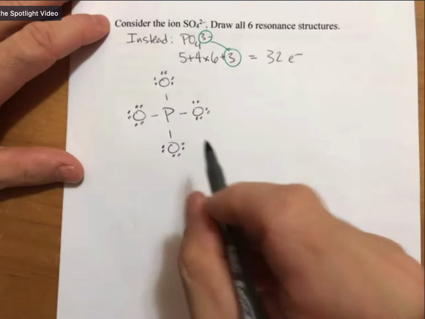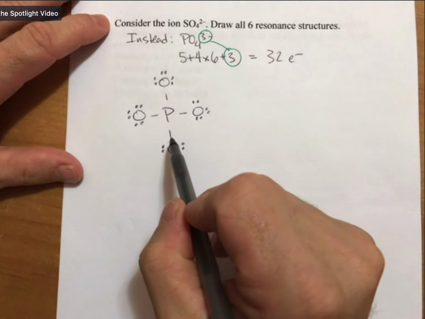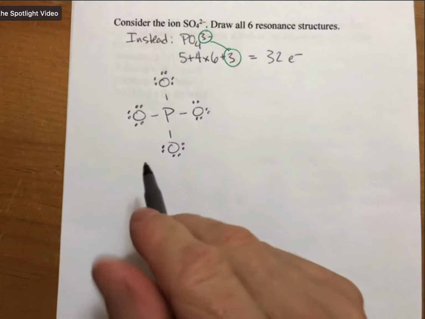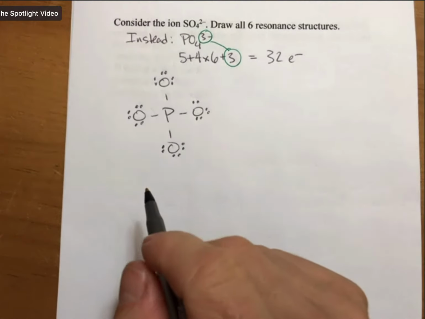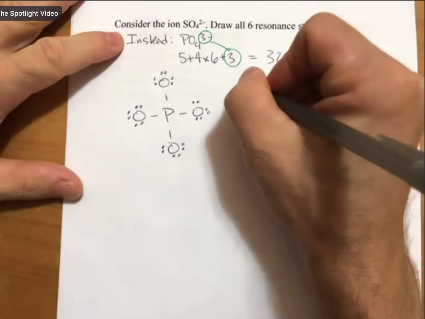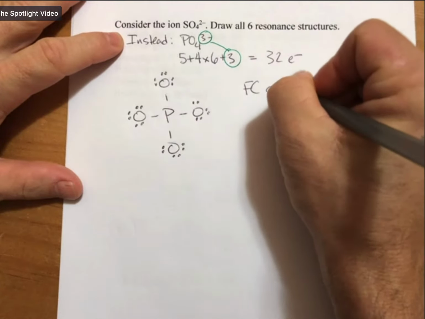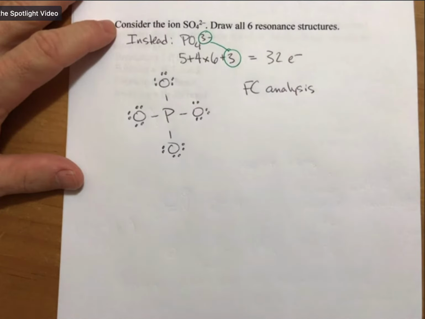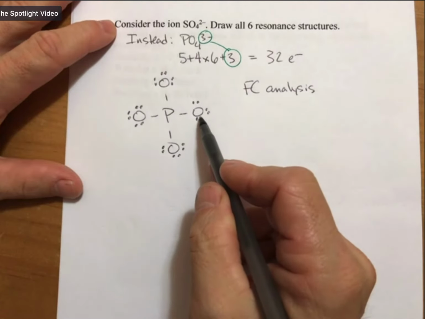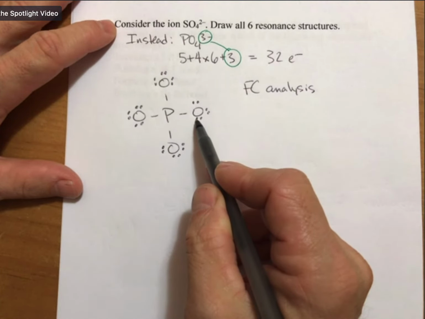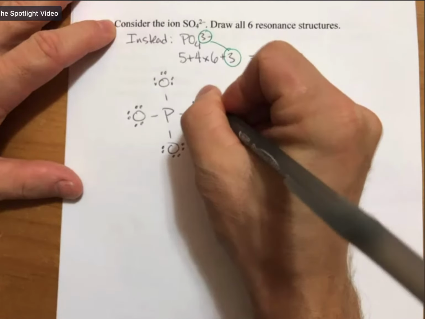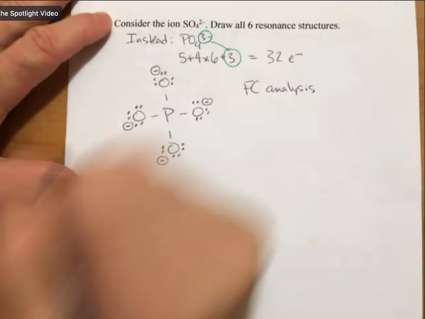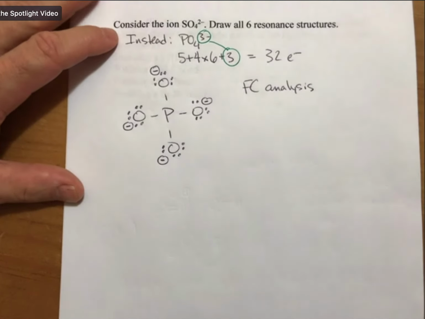Our next step in the process is going to be to make sure that everybody has an octet. Everybody has an octet, so from that standpoint, we're good. Then do a formal charge analysis. If we do a formal charge analysis, what we will see is that just like in previous videos I've made, each of these oxygens has a -1 formal charge. Any questions about that?